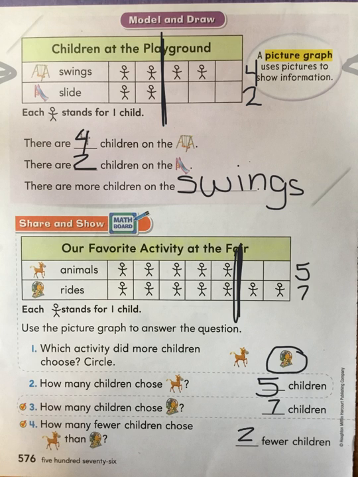We could also think to ourselves, there are 7 on the rides, 5 want to see animals. 7 minus 5 equals 2. So all of our answers, everything that came down here, all of that came from our graph. So we're using the information on our graph to help answer the questions, and the answers are right there.